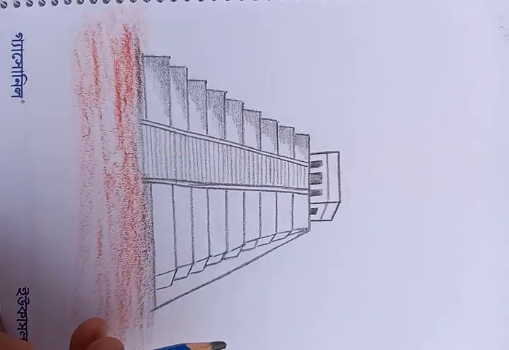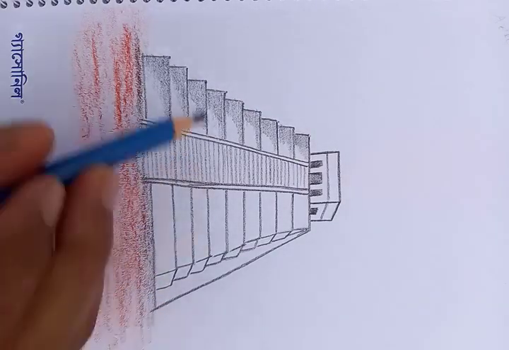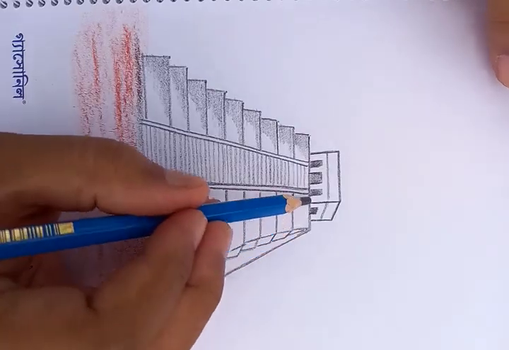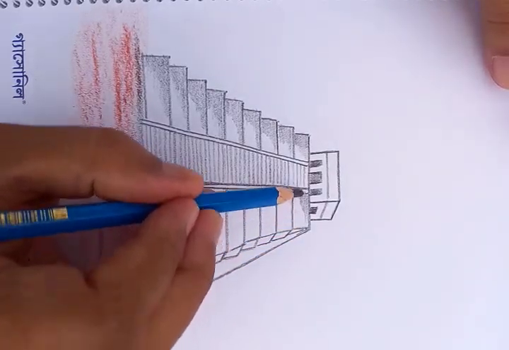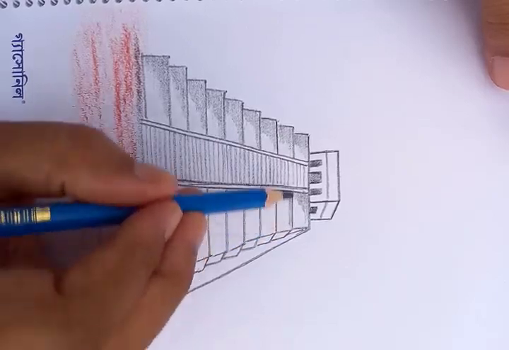All right, so this is the beginning. So left side, now we're going to put shades for the right side the same way as we put it before for the other part.